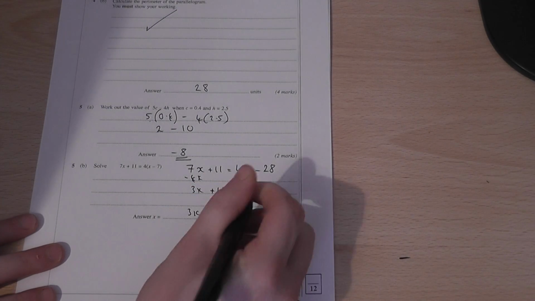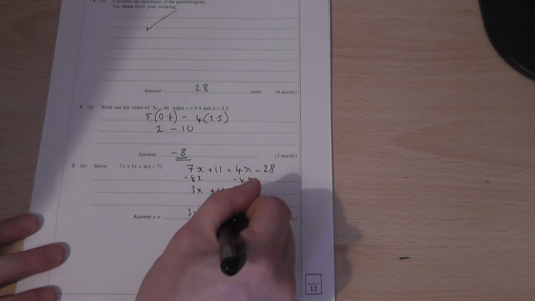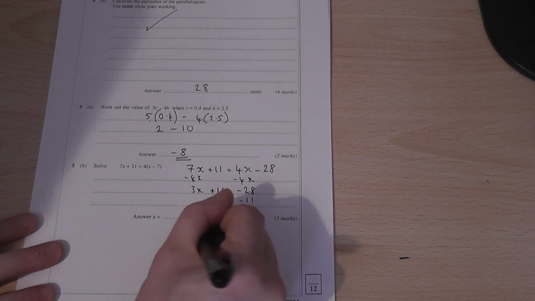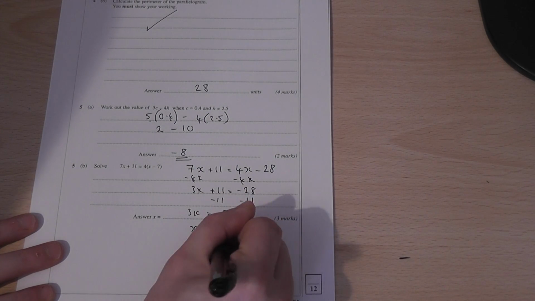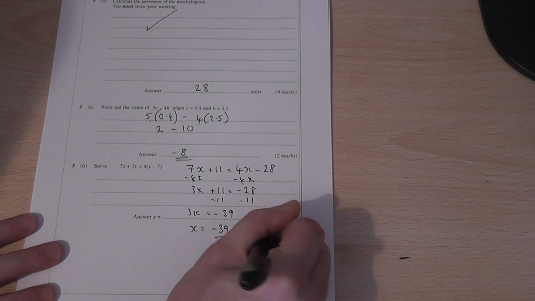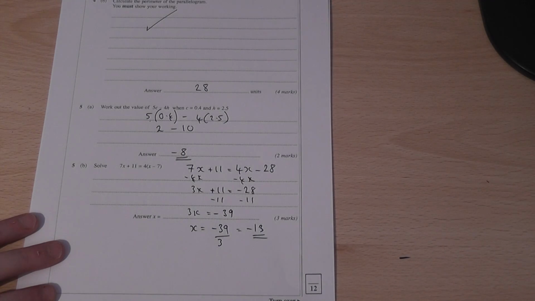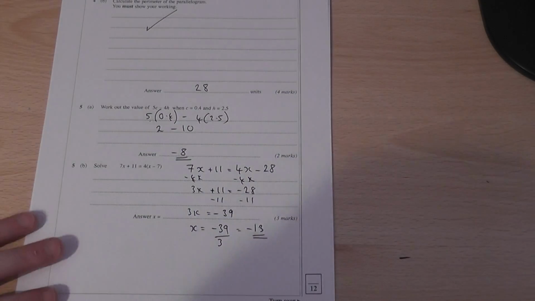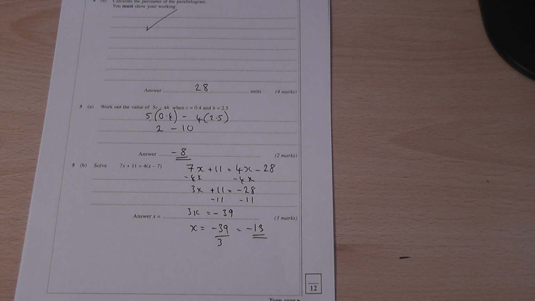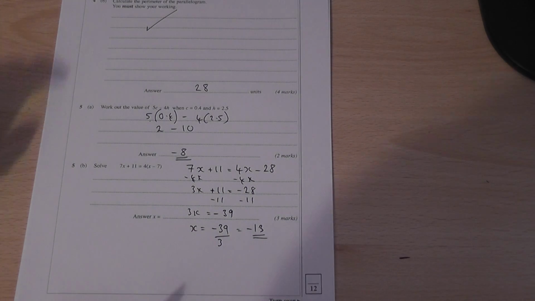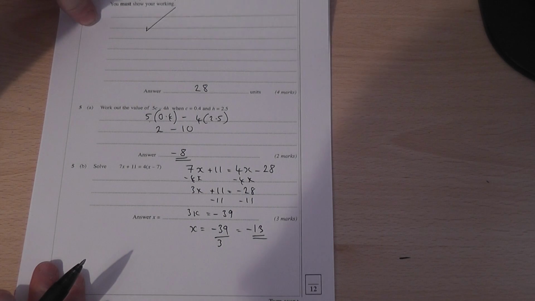Be very careful. Take away 11, we get to minus 39. So x equals minus 39 over 3, which is minus 13. Make sure you've revised very carefully equation solving before this Module 5 examination.